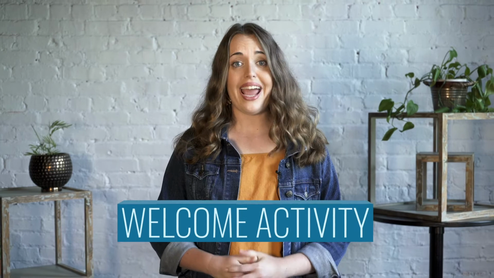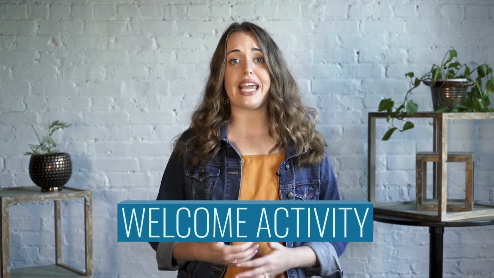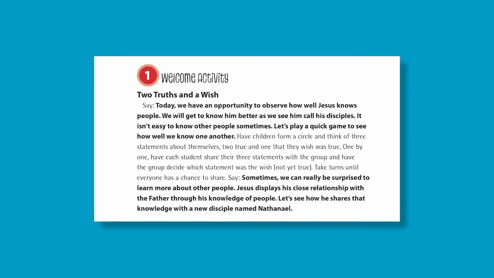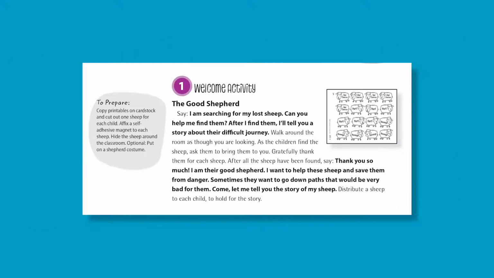Now we come to the actual content of the lesson. First comes the welcome activity. It is a hands-on activity to help engage your class from the moment they walk in the door. It may be a simple game, a fun experiment, or a hunt for objects around the room. No matter what, our step-by-step instructions make it super easy.